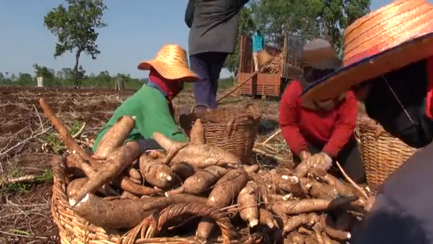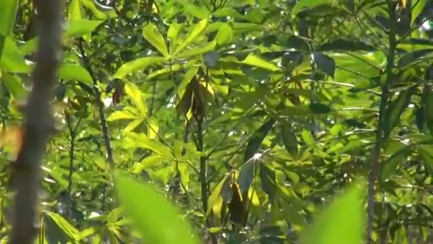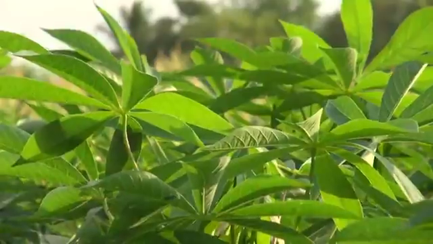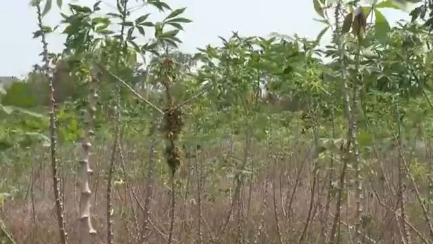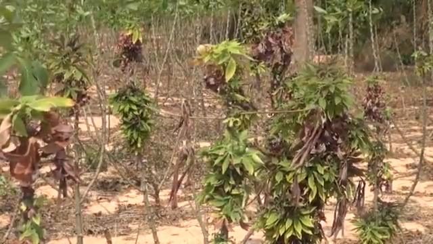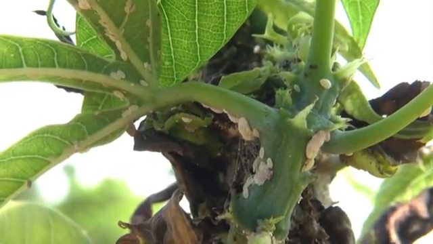Across the world, cassava is grown for its edible starchy tubers. In Asia, cassava has been free of major problems for a long time. But recently, cassava has been threatened by some new pests and diseases that are spreading rapidly. Mealybugs are one of them.